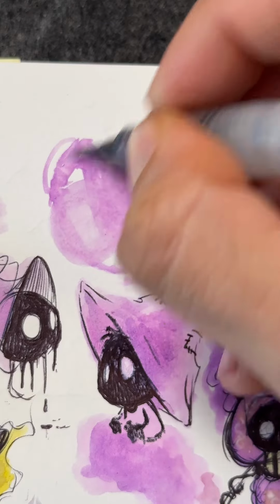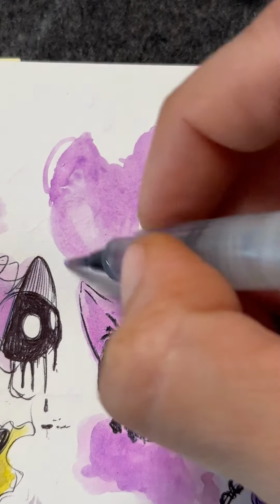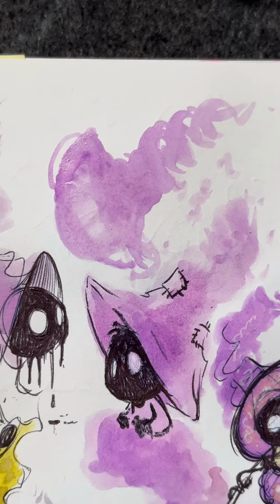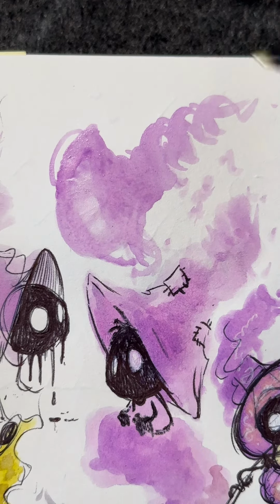Let's see. There you go. Let's see what that looks like. Wait for it to dry for a second.